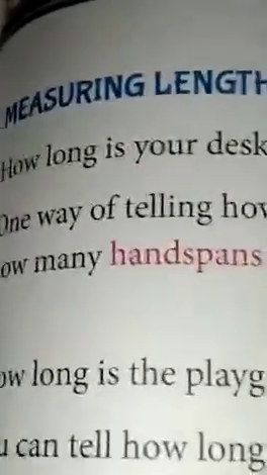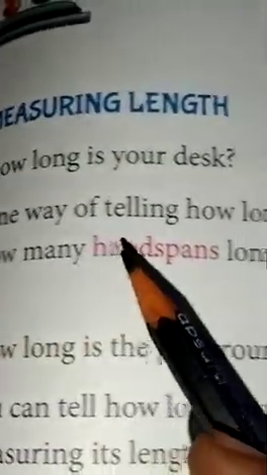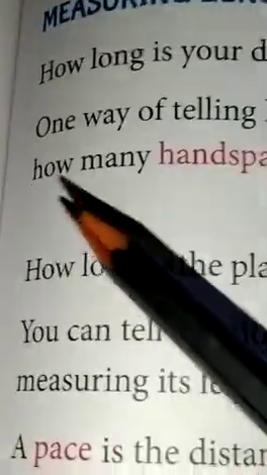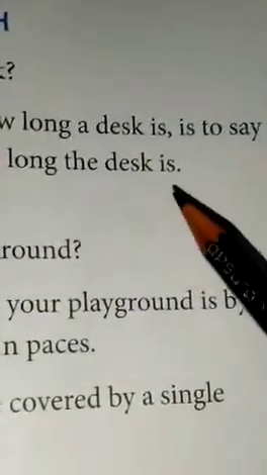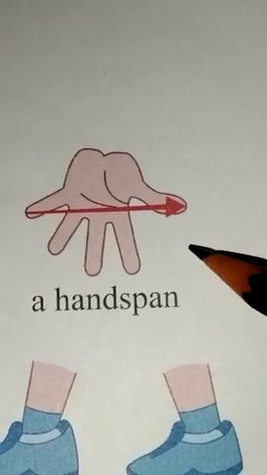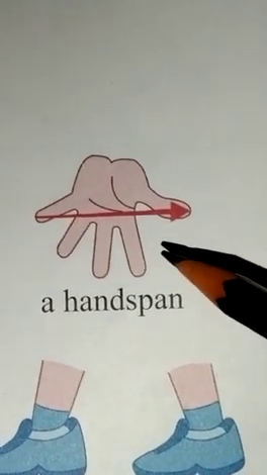Let's start reading. How long is your desk? One way of telling how long a desk is, is to say how many hands plan long the desk is. This type of measurement is called a hands plan.